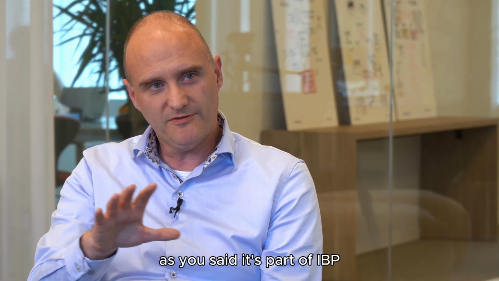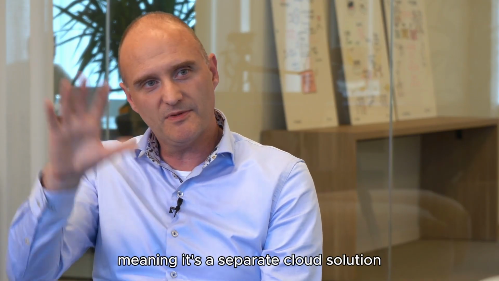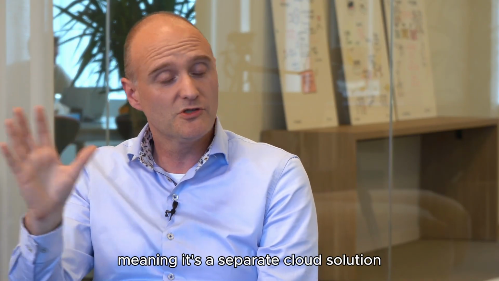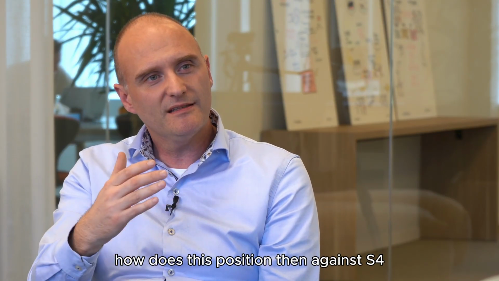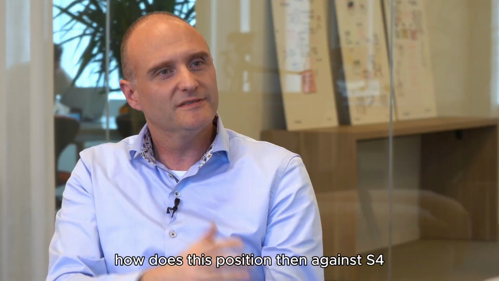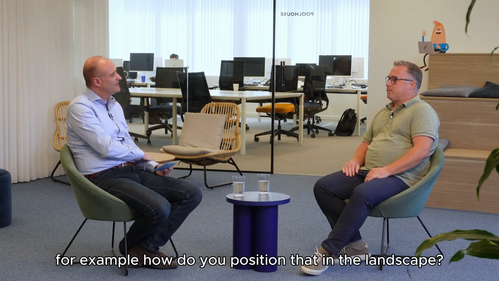Yeah. Okay. Now, MRO, as you said, it's part of IBP, meaning it's a separate cloud solution, separate cloud environment. How does this position then against S4, for example? How do you position that in the landscape?